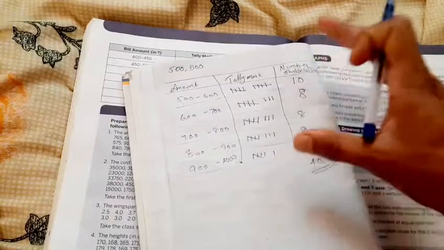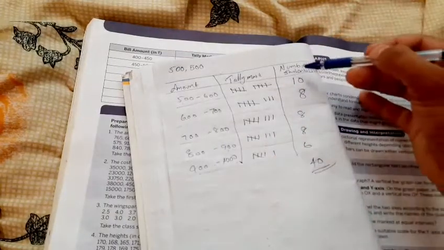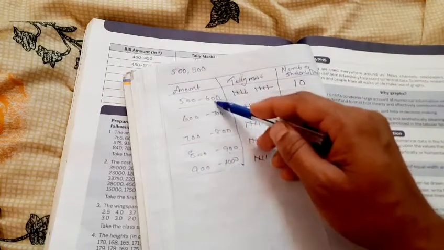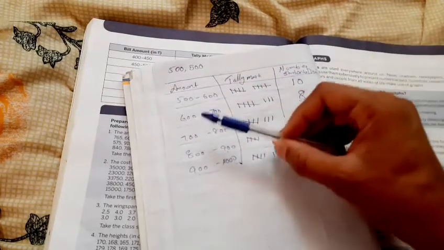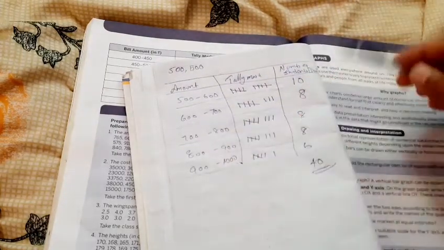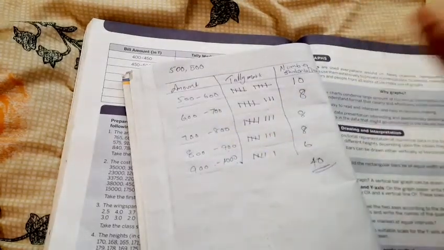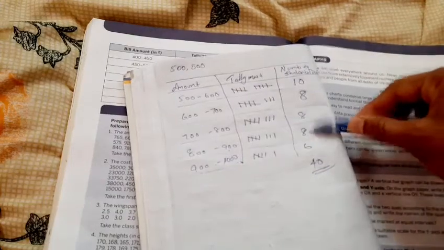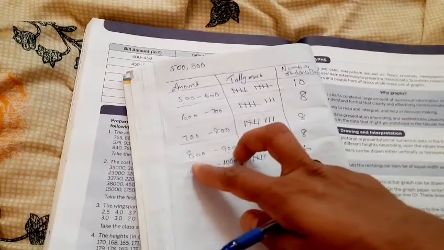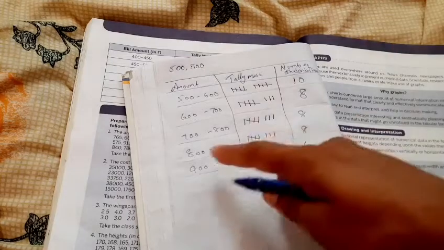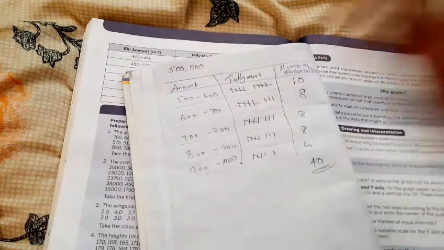So this frequency table shows 10 students have savings between 500 and 600, 8 students have savings of 600 to 700, 8 students are saving 700 to 800, and 8 students are saving 800 to 900. Their amounts will be different, but their class is 800 to 900.